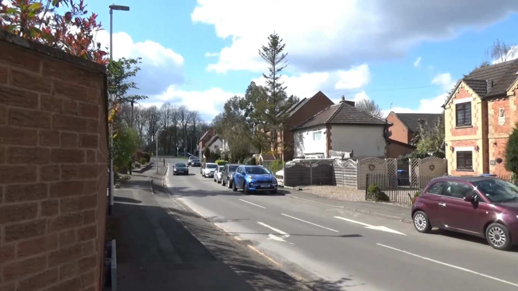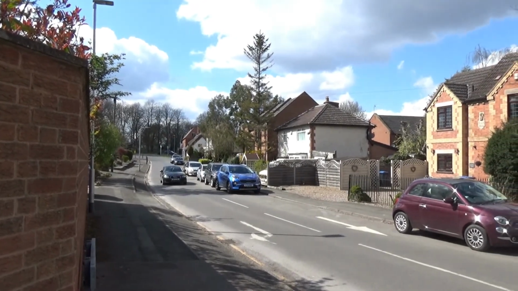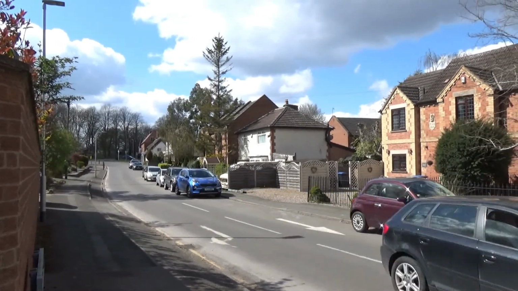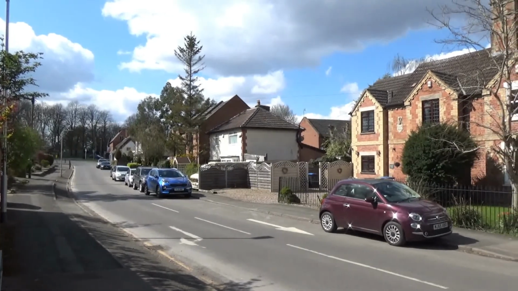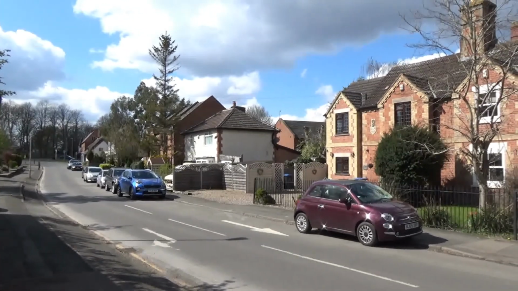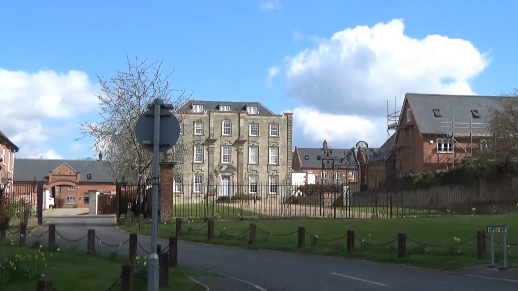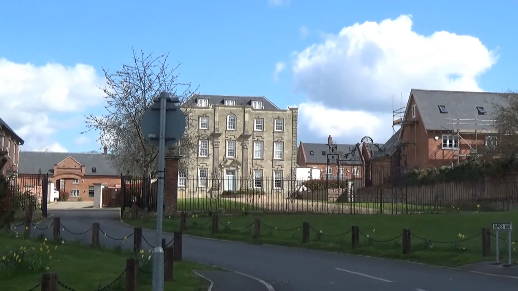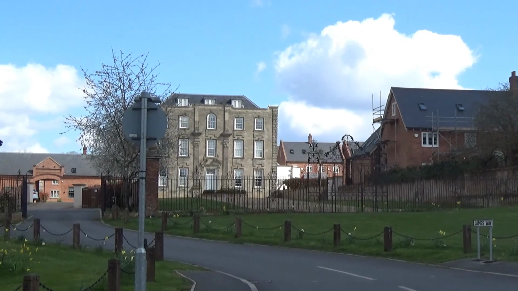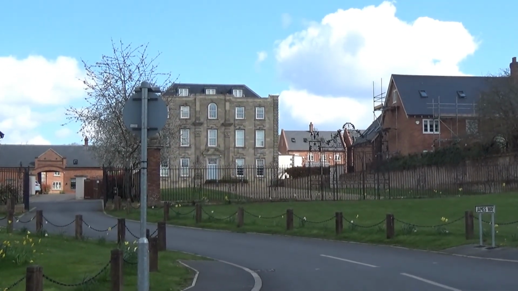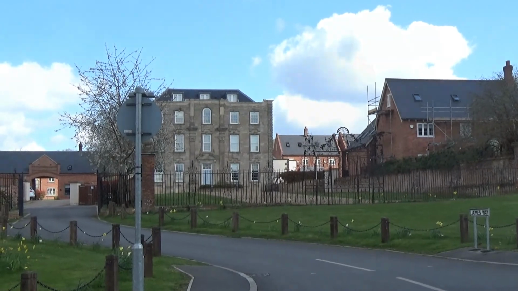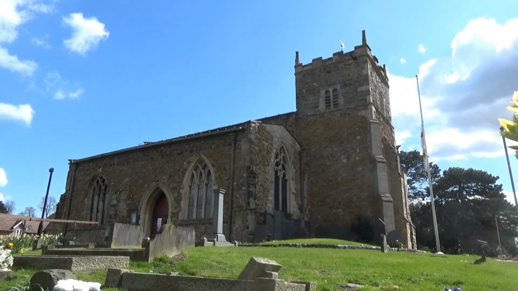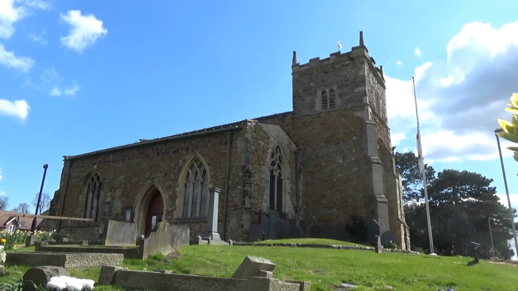Scraptoft still has a villagey feel, but it's very much connected to Leicester now. Appears in the Domesday Book as Scrape and Tot, and was once owned by the Coventry Abbey or Coventry Cathedral. That will be Scraptoft Hall, which is a Grade 2 listed building. Used to be a De Montfort University campus. Sadly, it's now up for redevelopment as a brownfield site, but I guess they'll keep the hall as part of that development. And here's the very pleasant church, as all these places have. Big, impressive church.